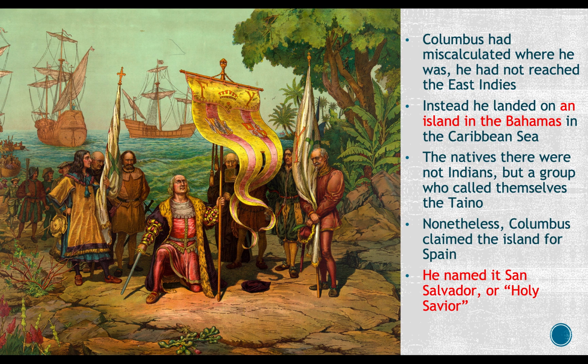Okay, so Columbus had miscalculated where he was. He did not reach the East Indies where he thought he did. Instead, he landed on an island in the Bahamas in the Caribbean Sea. And the natives were not Indians, but a group who called themselves the Taino.